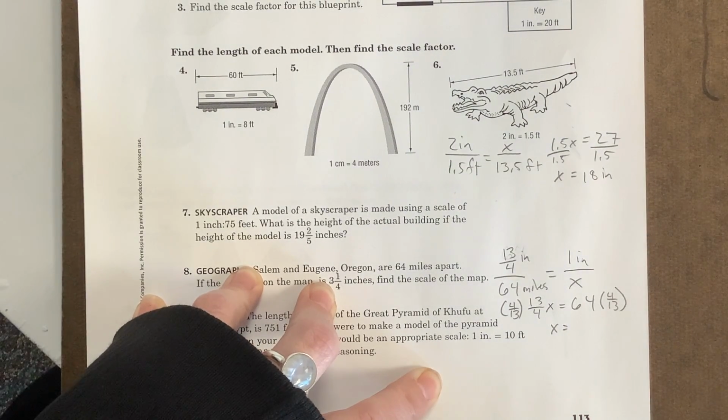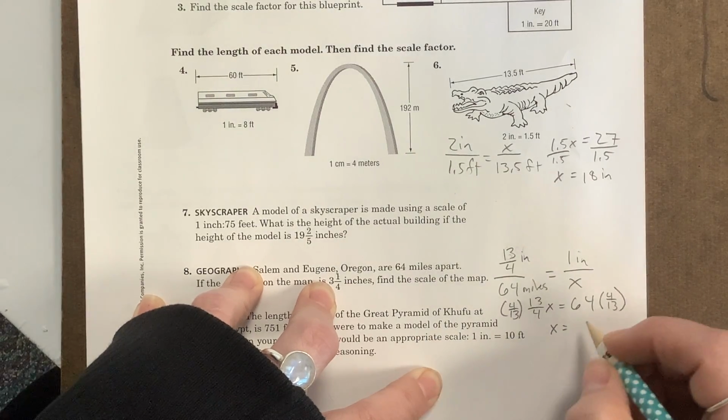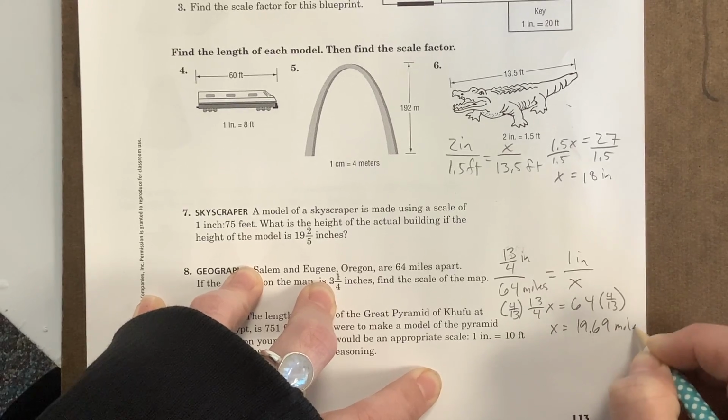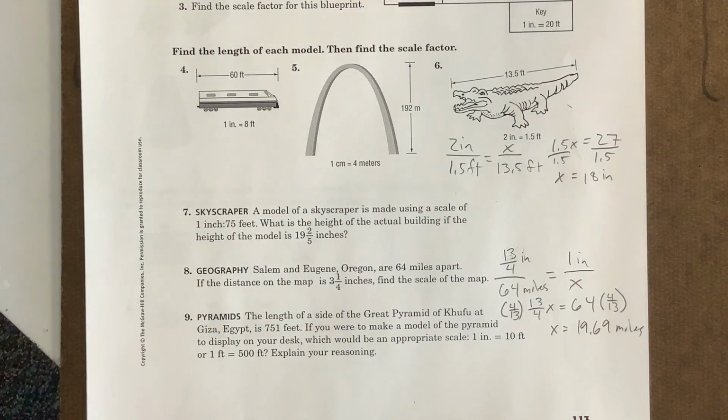And this is going to be an interesting number. 64 times 4 divided by 13. And 19.69 miles. Well, all right, there you go. So that's kind of going backwards, finding the scale.